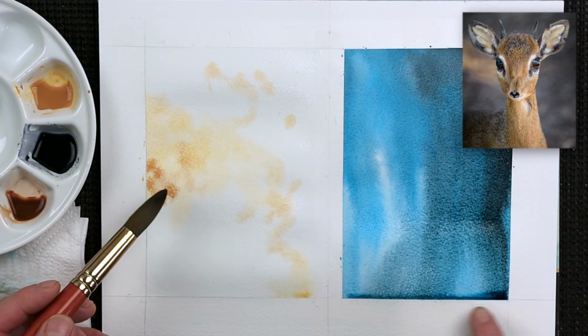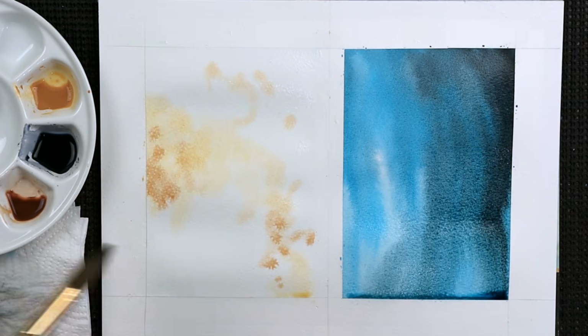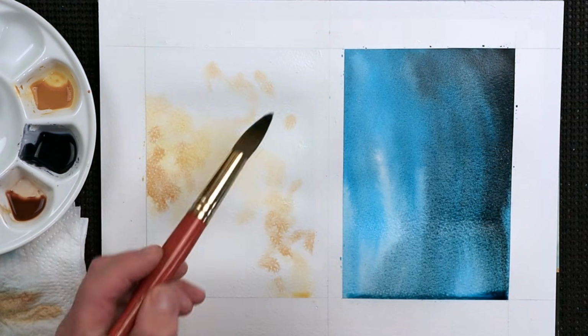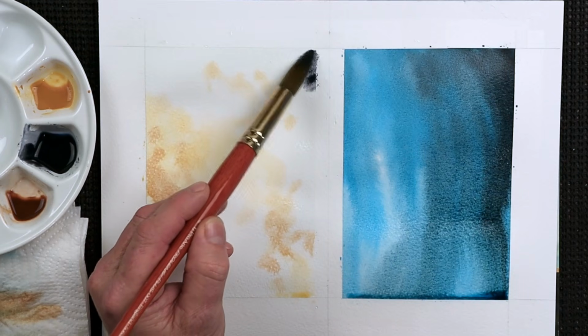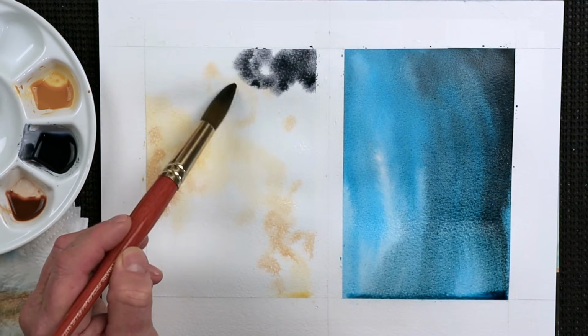Look how the water's pooling up down there, though. Because there's too much water on the paper. This isn't running down the paper now, is it? Then we're going to go for sort of the violety grey colour. We'll start to add that in. But leaving gaps in between.